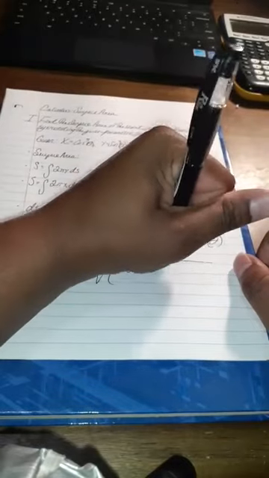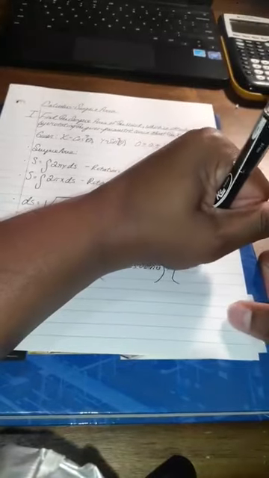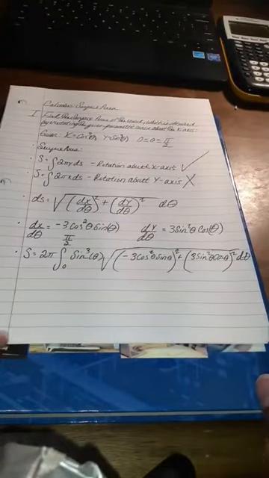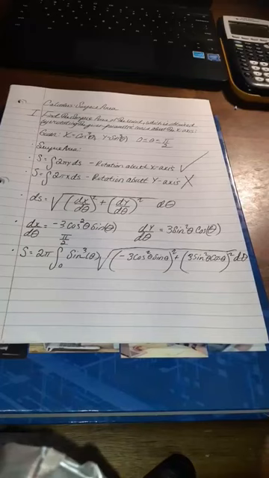And so when we plug all this information in, we get negative 3 cosine squared theta multiplied by sine theta, squared, and then plus 3 sine squared theta multiplied by cosine theta, and that's going to be squared. And again, we're integrating with respect to theta. Now we're going to clean all this up, but this is how it needs to be set up.